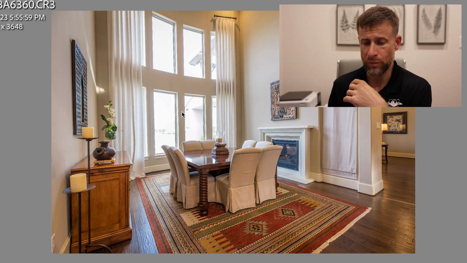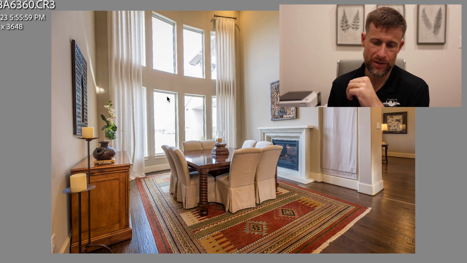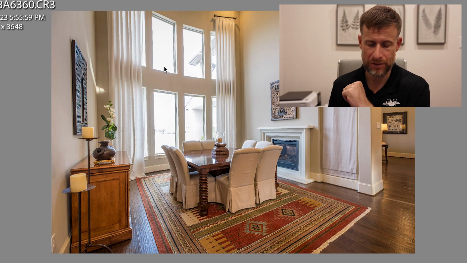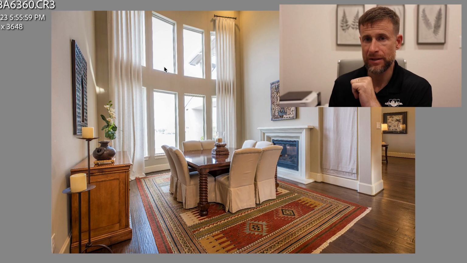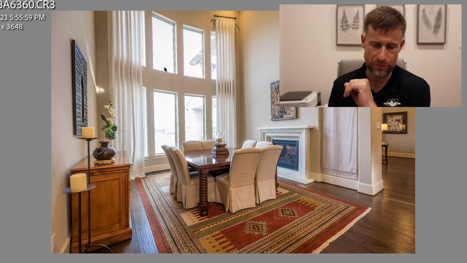because there's really no good way to balance the amount of light outside the house and inside. So 99% of the time, you are going to have blown out windows. If you see completely blown out windows in your photography, you can pretty much bet that it was single exposure photography that you received.